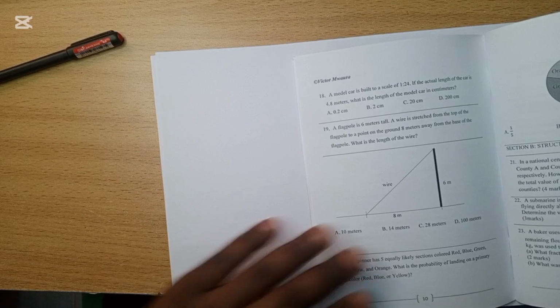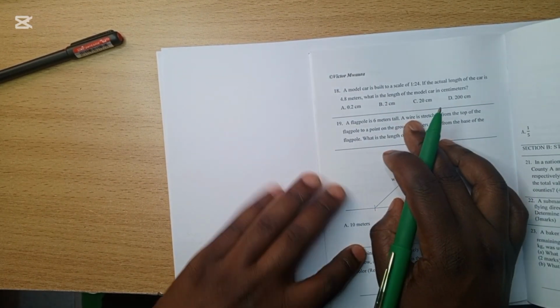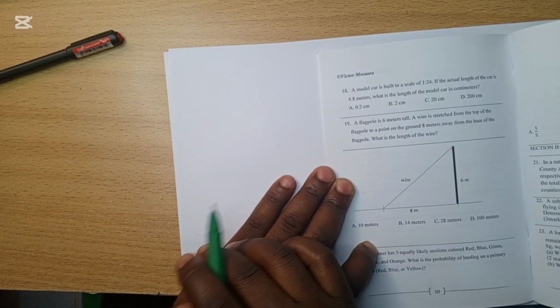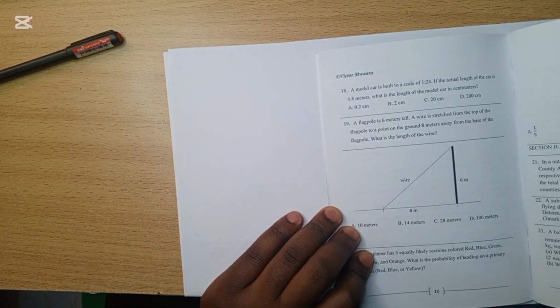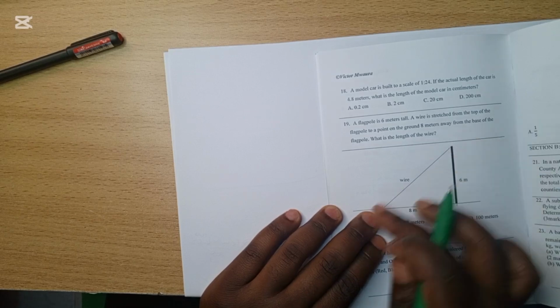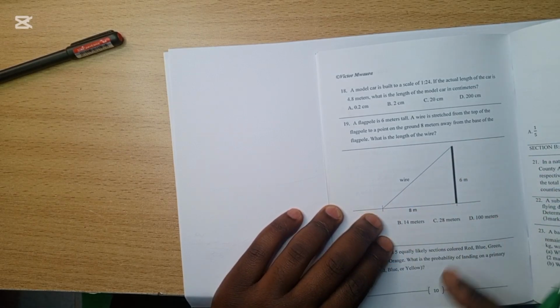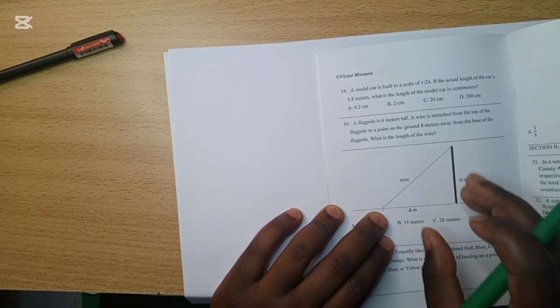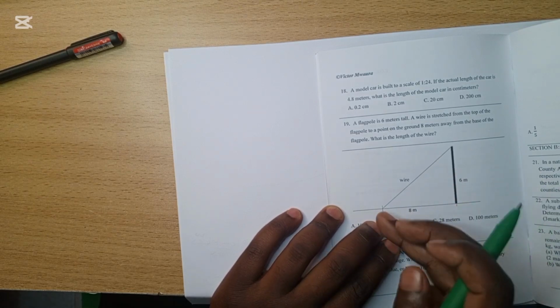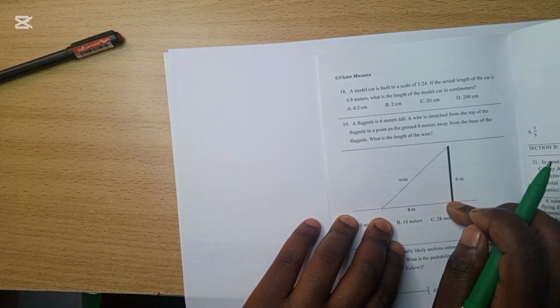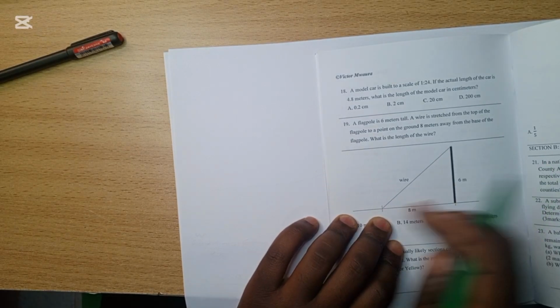Or we can have the other side of the paper. Question 19 reads, a flagpole is 6 meters tall, and it is drawn here, 6 meters. A wire is stretched from the top of the flag to the ground 8 meters away from the base. If it was not drawn for you, you need to know how to sketch this. So from the base of the pole to the ground, this is 8 meters.